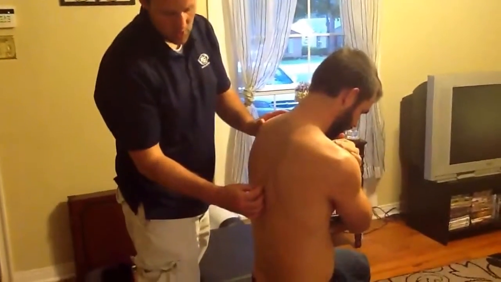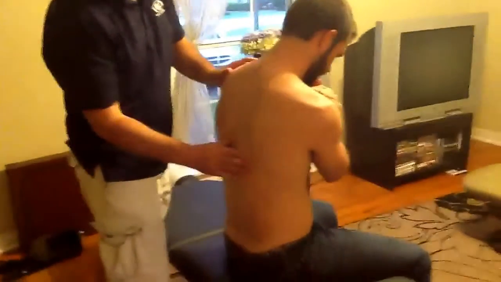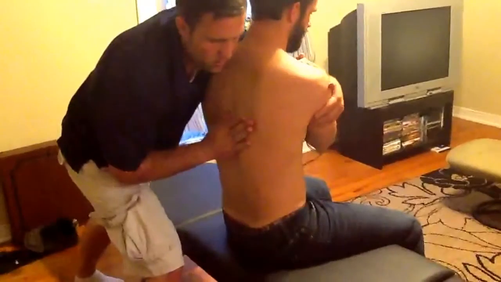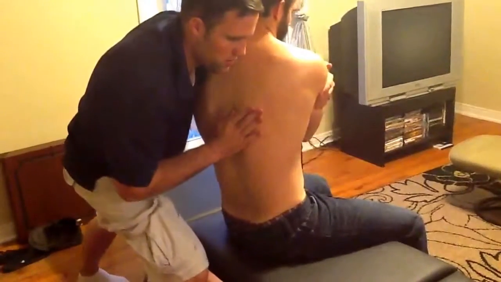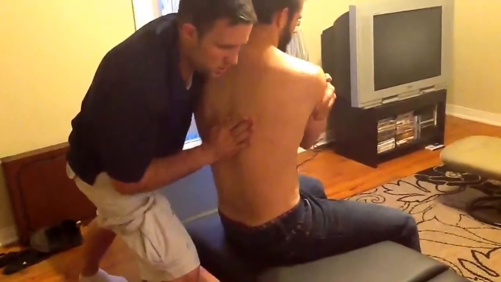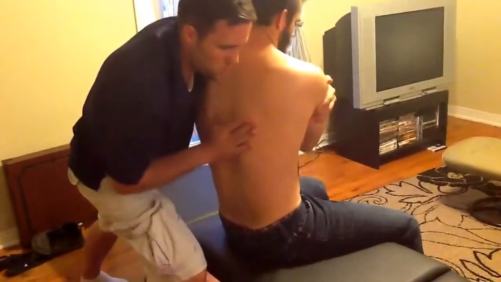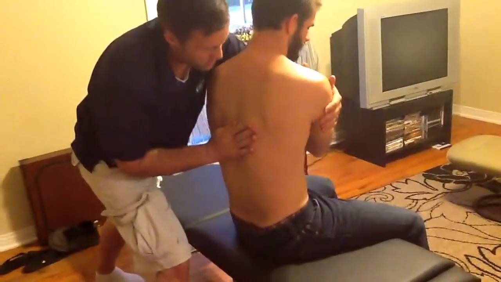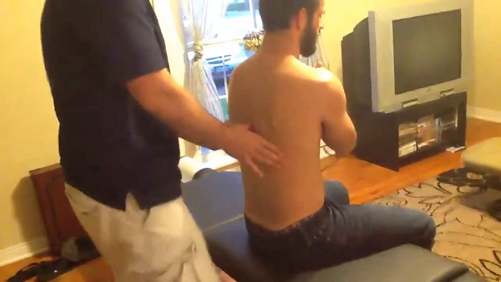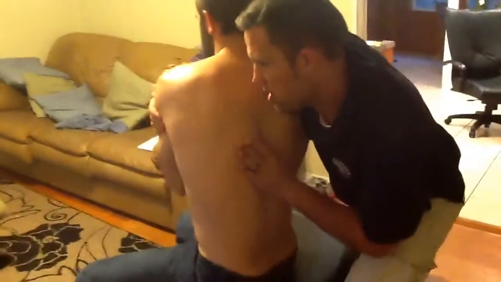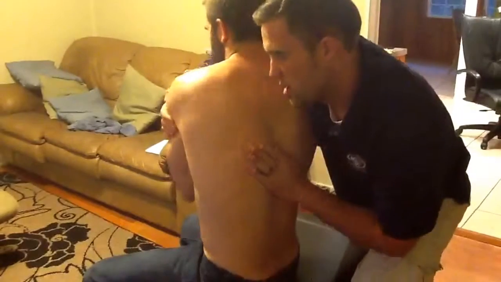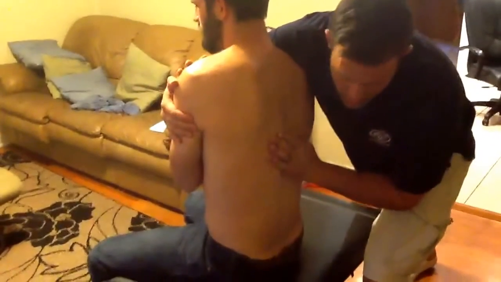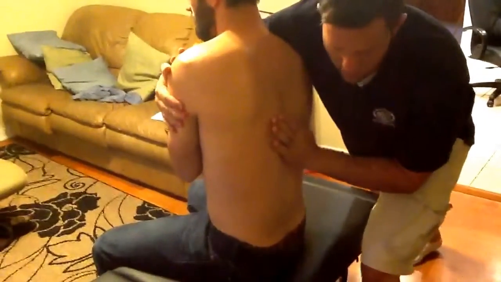Alright, so I'm going to set up just off of the spinous process, just laterally. I'm going to rotate the patient, and as I rotate the patient, I'm going to spring into that joint in a lateral to medial direction. I'm going to come to this side. And now I'm going to check for lateral bending.